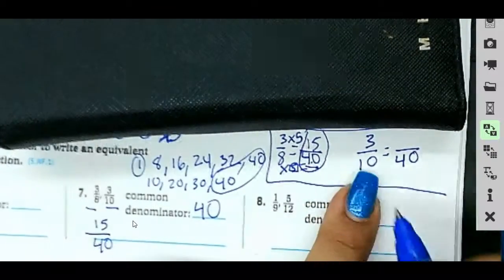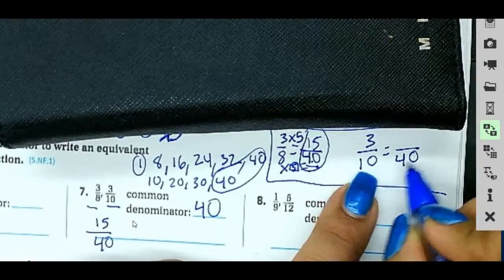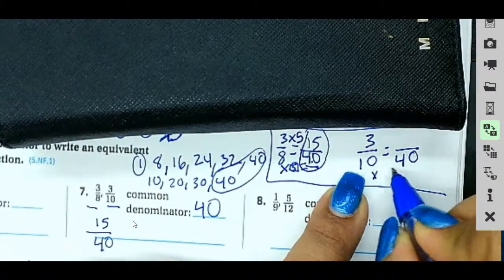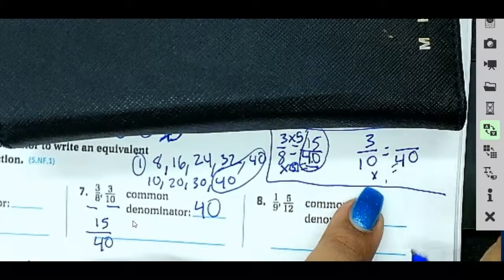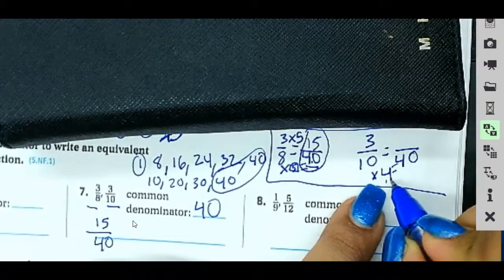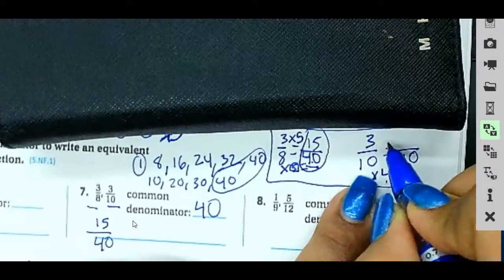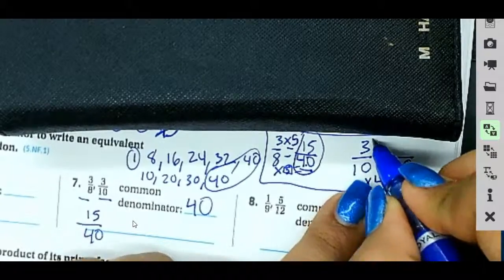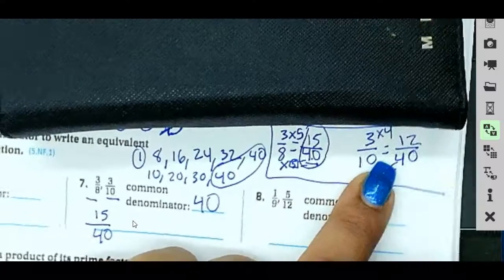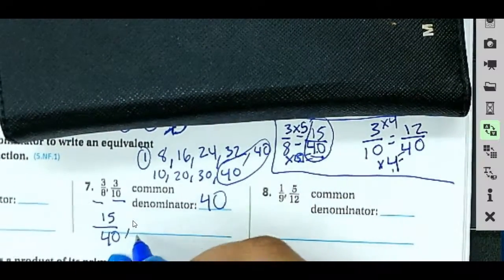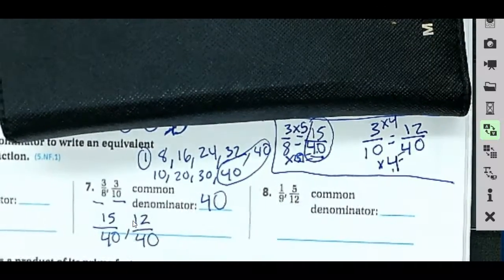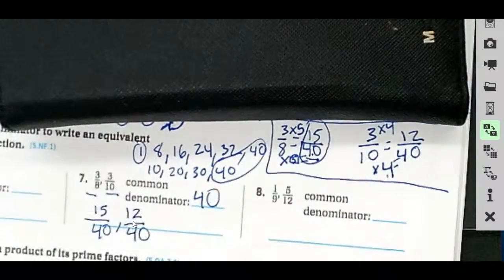Now let's do the next one. 3/10 is equal to... you need to find what to multiply 10 by to get 40. Okay, 10 times 4 equals 40. So if I multiply the denominator by 4, I need to multiply the numerator by 4. What's 3 times 4? 12. So that's the equivalent fraction for my second set, 12 over 40. And that's it for number 7.